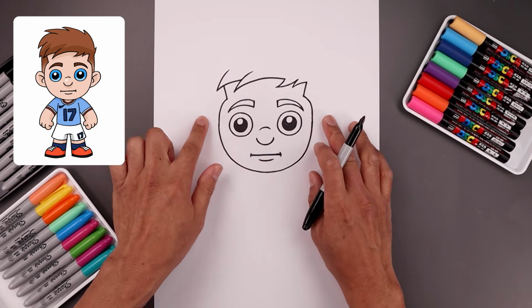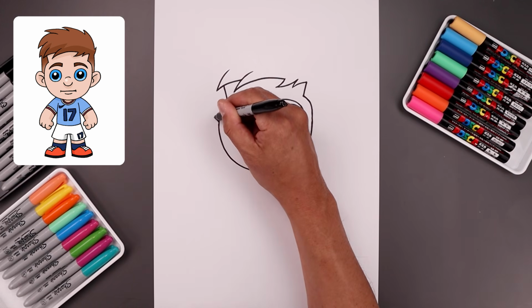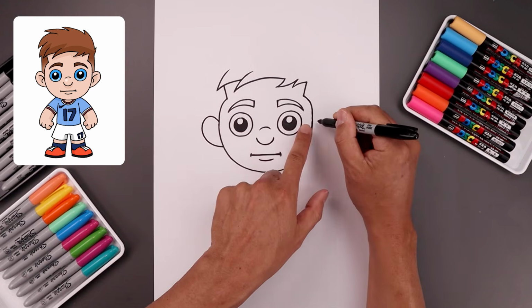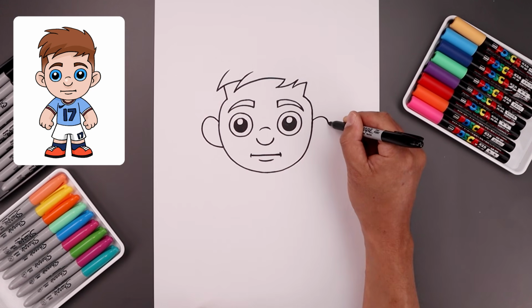Now let's go to the side of the head and draw on the ears. Let's start on the left. We'll go up, come around, just pull that in towards the side. Let's line this up on the right and do the same thing.